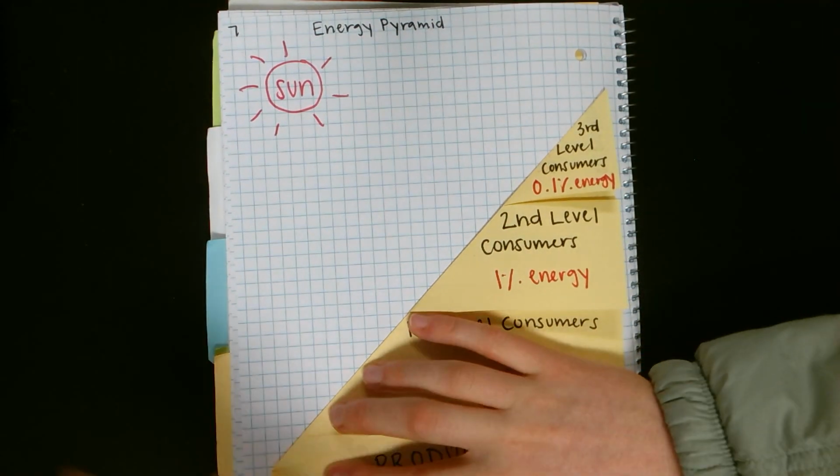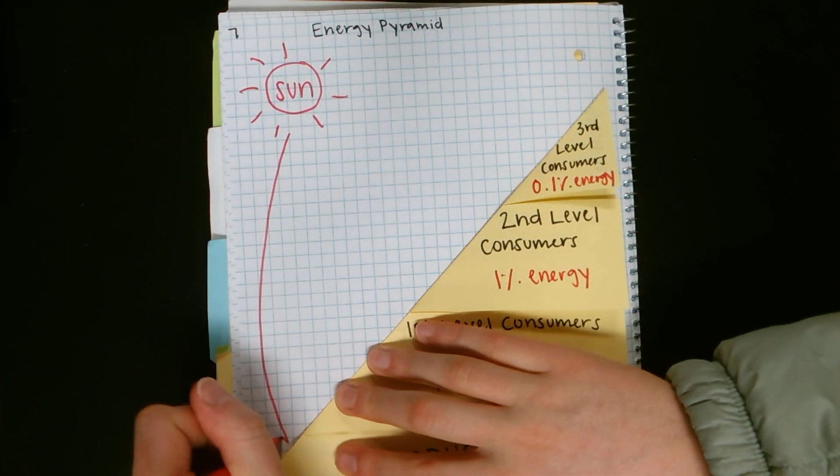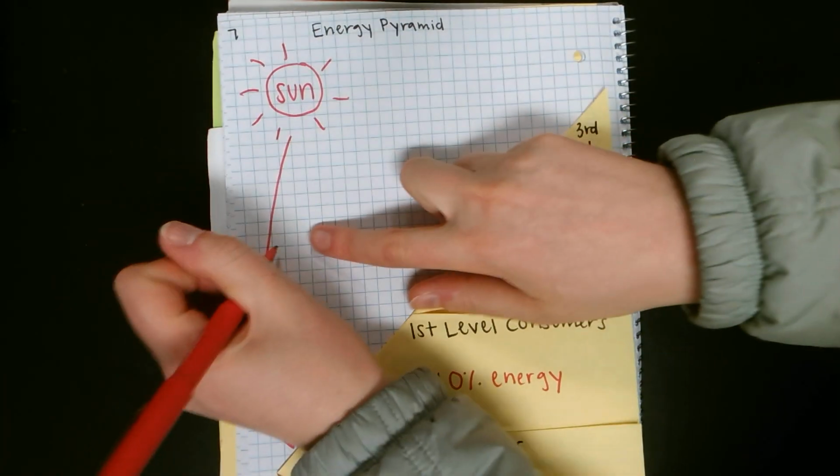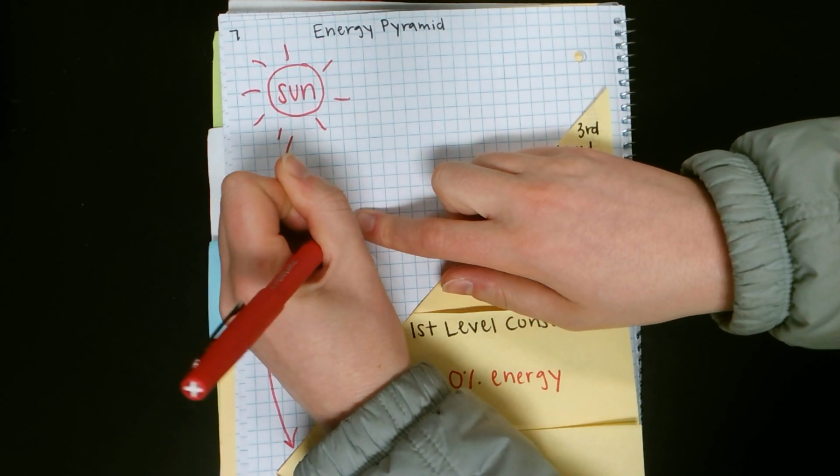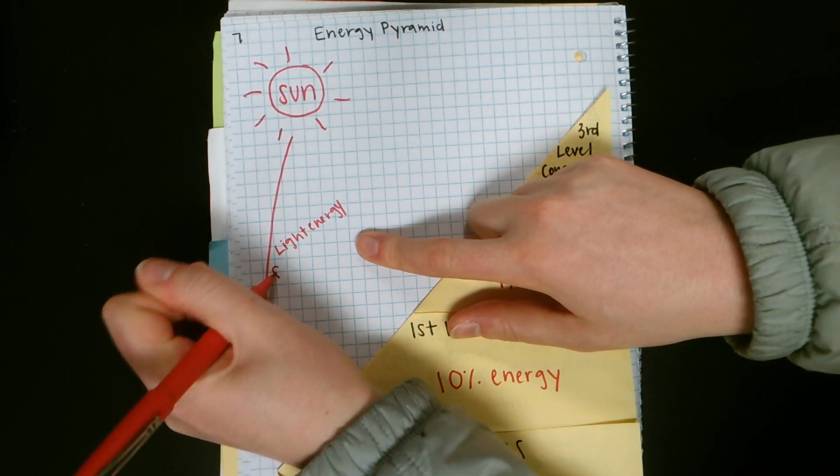And that gives the light energy to producers, right? Light energy comes from the sun.